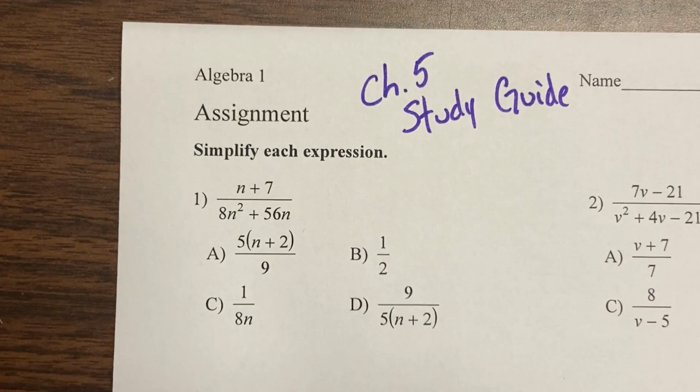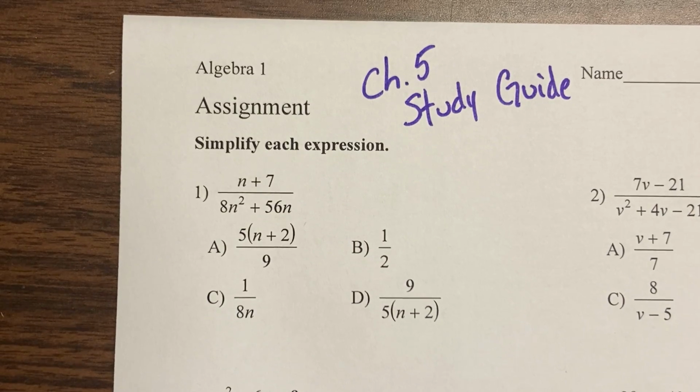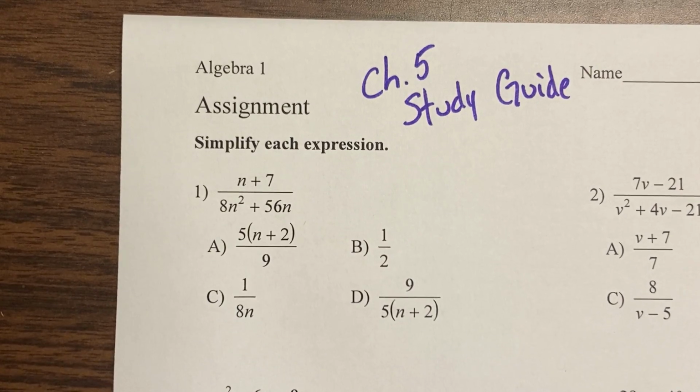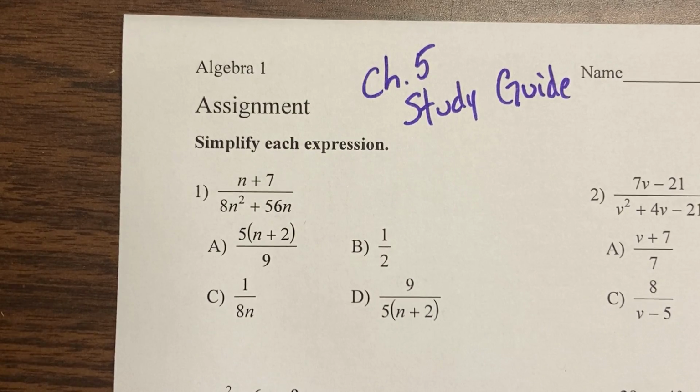All right, let's take a look at our Chapter 5 study guide here, get you ready for our test. So this unit was all about our rational expressions. We progressed from simplifying them, to multiplying and dividing them, to later on adding and subtracting. The biggest idea is just like we learned back in middle school how to simplify fractions. Now we're taking a step up: what happens when we see expressions in fractions instead of just numbers like we're used to.